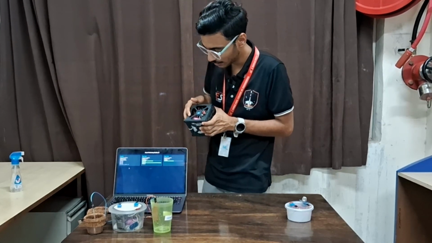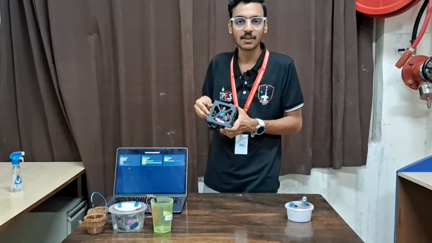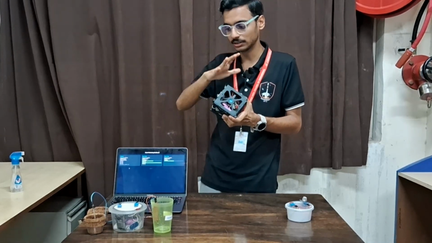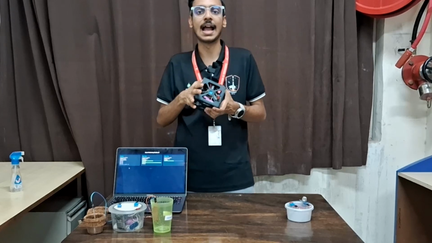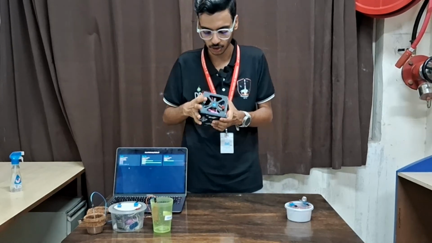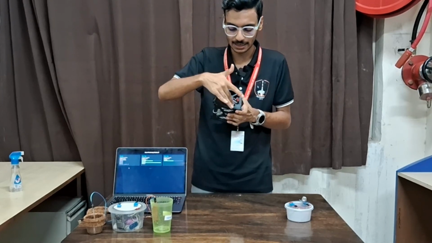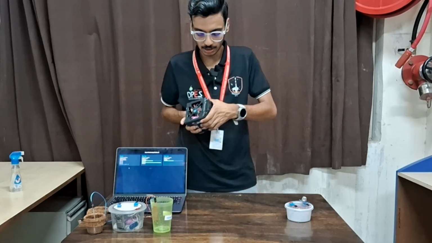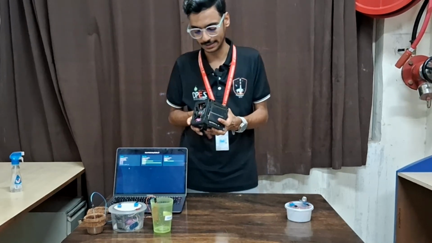Then we also have MPU6050, which is an accelerometer, which will measure acceleration and gyroscopic activity of the CubeSat, and the orientation of the CubeSat. And then we have a battery pack, and we have solar panels, which will give power to the whole system using solar energy.